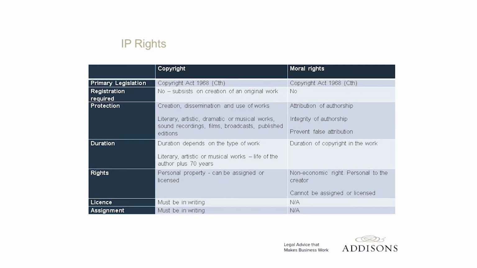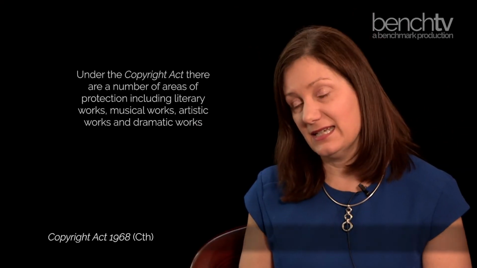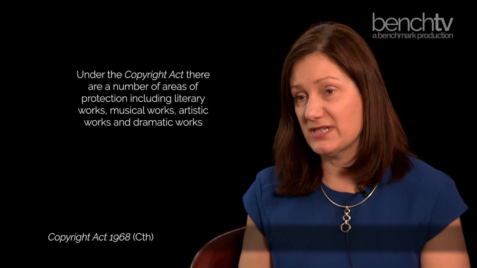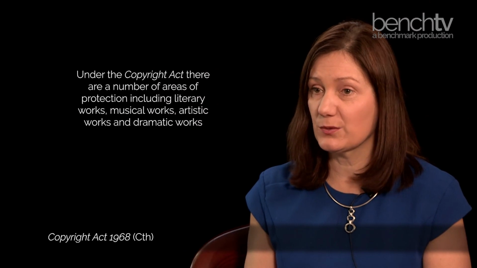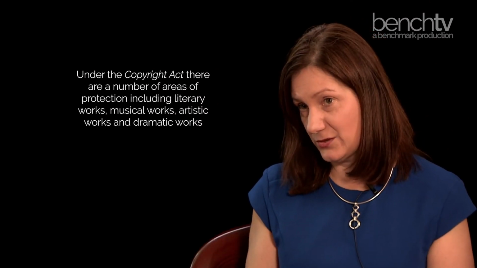Do you want to talk about copyright briefly? Copyright, unlike the other heads of IP that we've just talked about, trademarks, patents and designs, you don't register. Copyright subsists on creation of the work. Under the Copyright Act, there's a number of areas you can protect. You can protect literary works, musical works, artistic works and dramatic works.